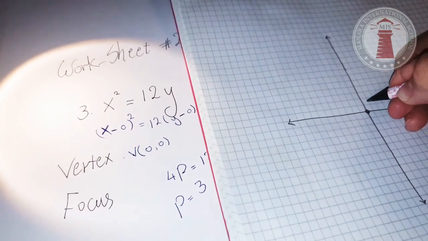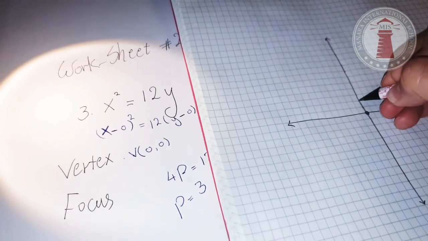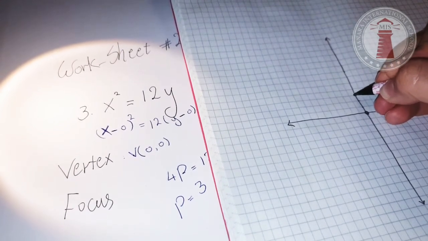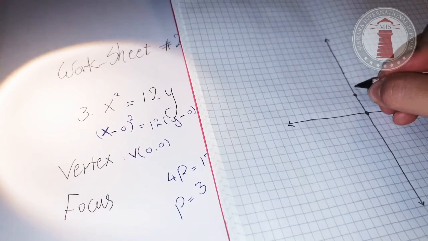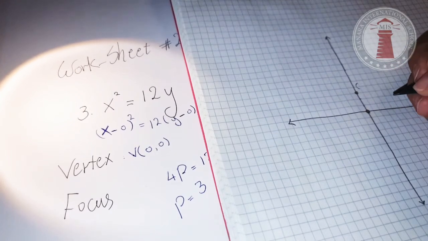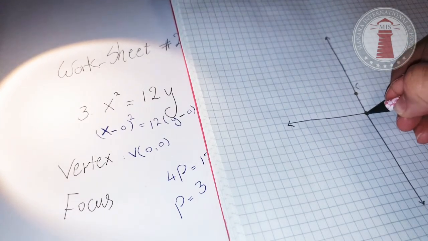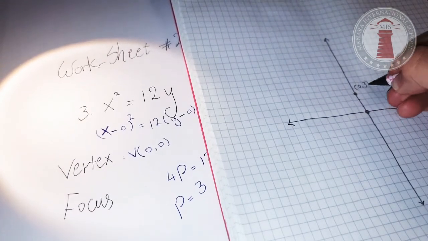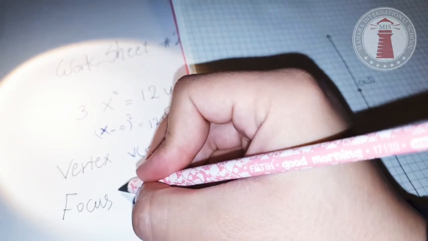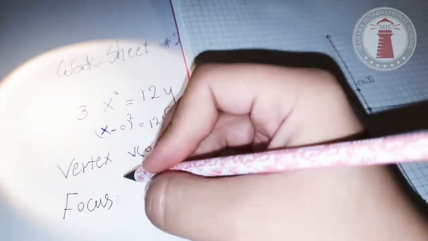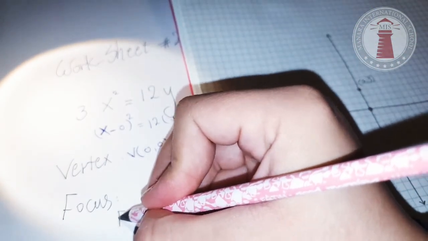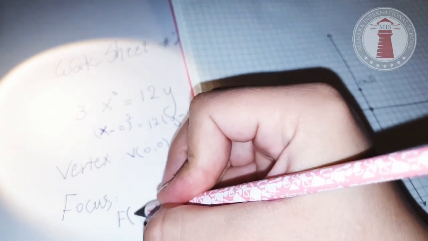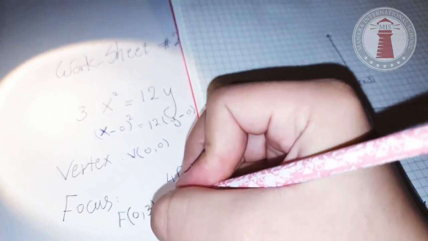So we're going to move 3 steps up. So we have 1, 2, 3 steps. So it's right here. This is the focus. So what is the point of it? What's the coordinate here? Here we have x at 0 and we have y at 3, which is p. So here the focus, this is how we write it. You write f, then bracket, and then 0, 3, which is the coordinate.